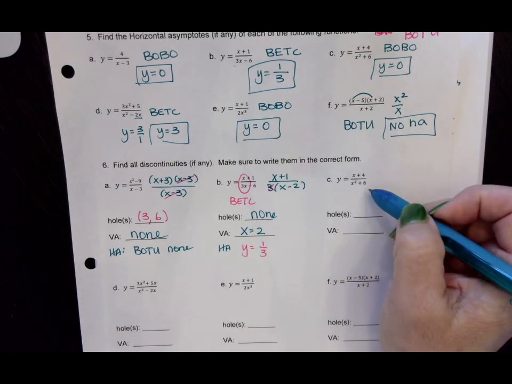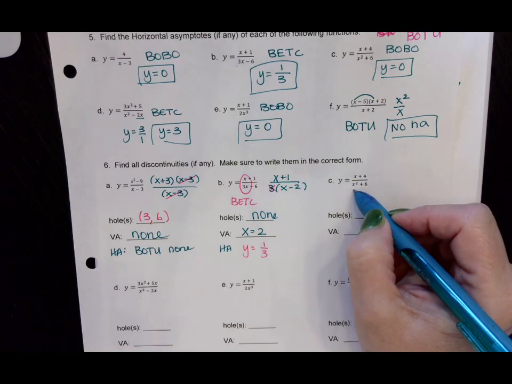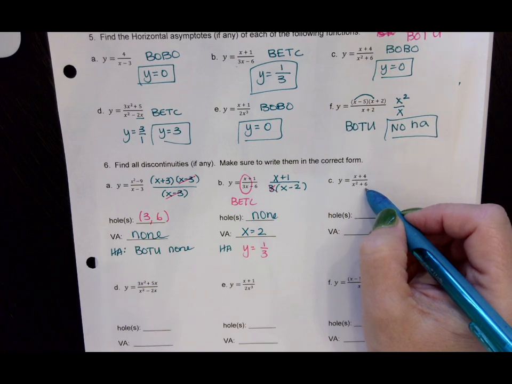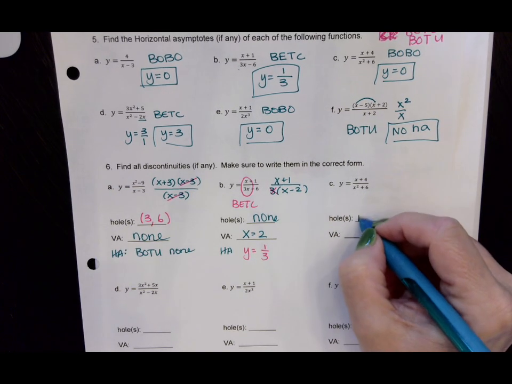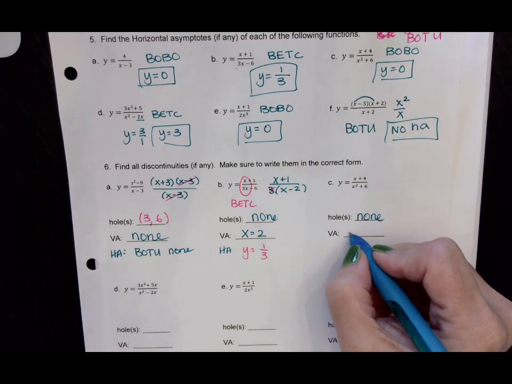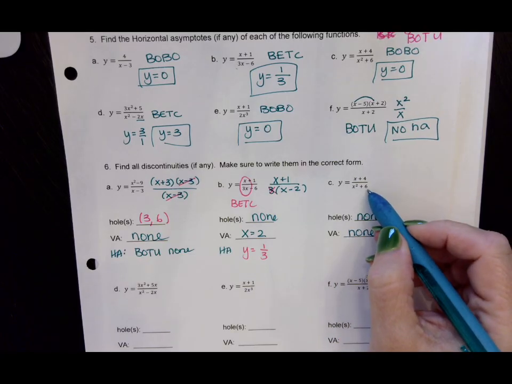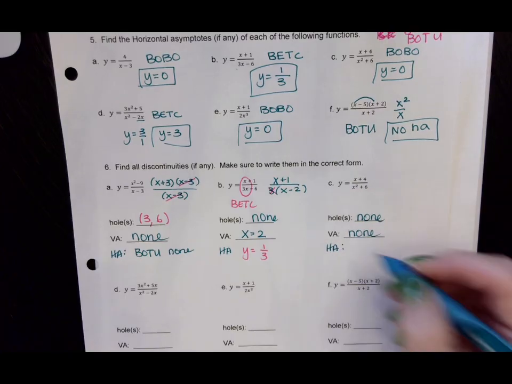Over here, look what happens. This does not factor. This is not a difference of squares. I can't pull out a GCF. I can't do anything, so because I can't do anything, this doesn't factor. I'm not going to have any holes because nothing cancels out. And I'm not going to have any vertical asymptotes because I don't have anything in the denominator that's going to make this equal 0.